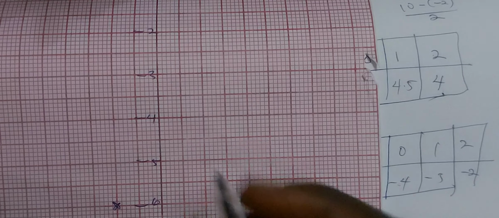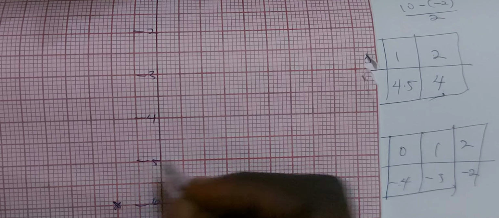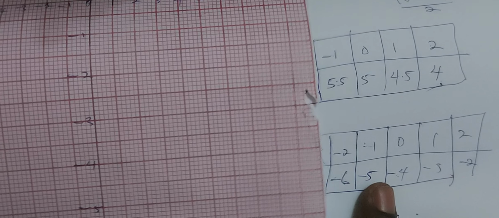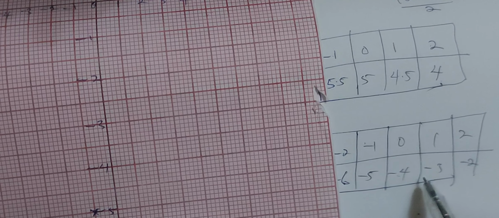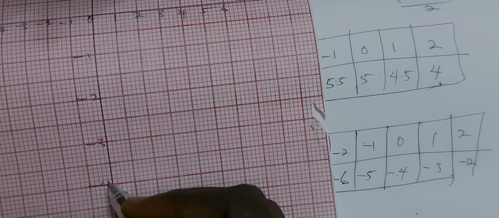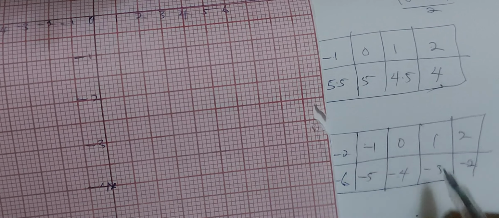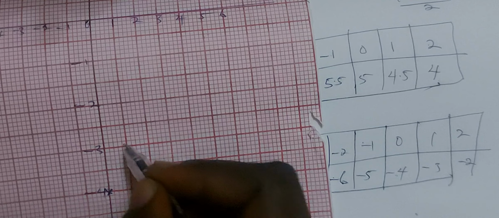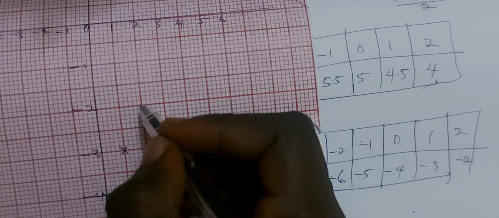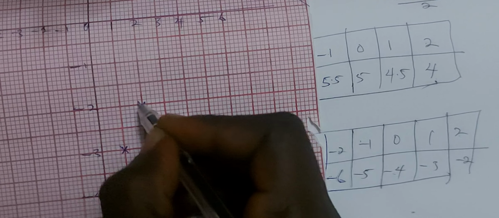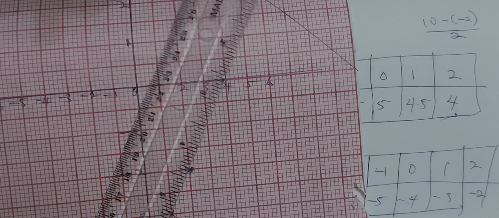When x is minus 1, y is minus 5, like this. When x is 0, this is minus 4. When x is 1, y is minus 3. When x is 2, this is minus 2. So now you try to join it and see how it goes.